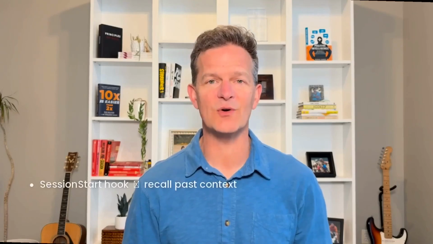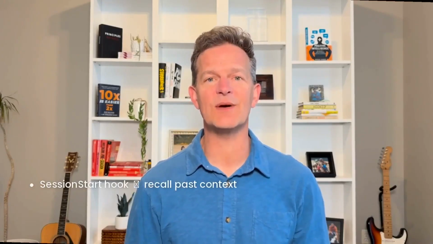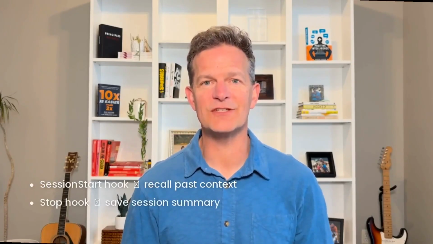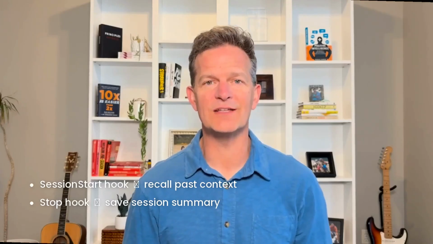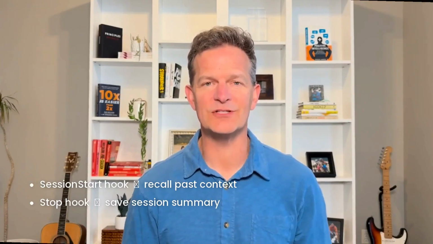Now the part that makes this actually useful. Hooks. Claude Code can run scripts automatically, at session start and at session end. The session start hook recalls your relevant past context and feeds it to Claude before you even start typing. The stop hook saves a summary of your session, so it's available next time, for you and for anyone you're working with. Set this once and forget it.